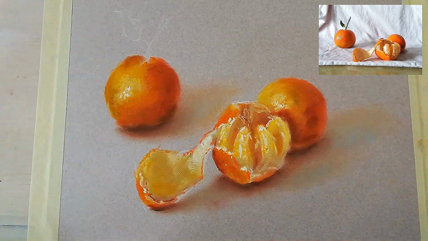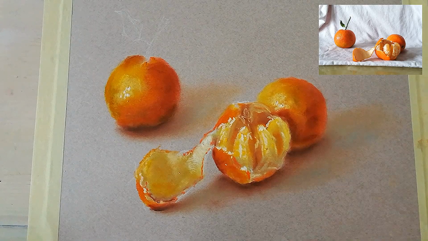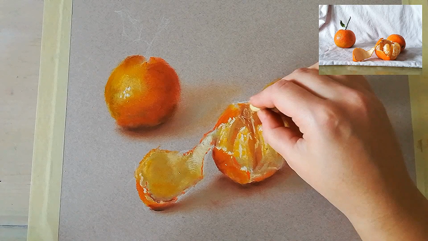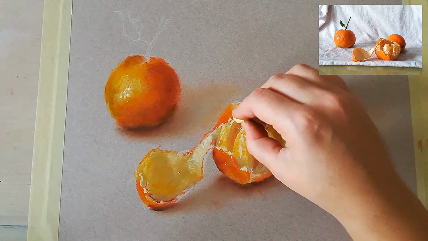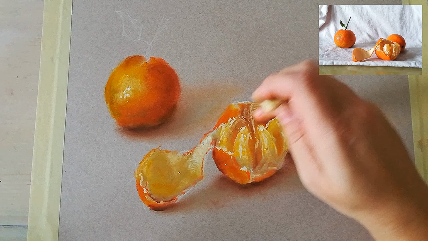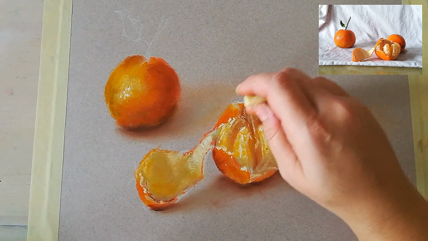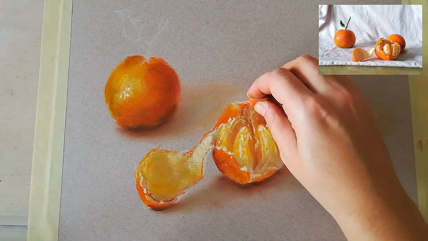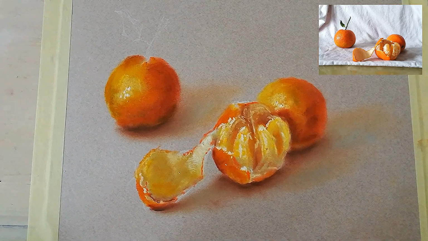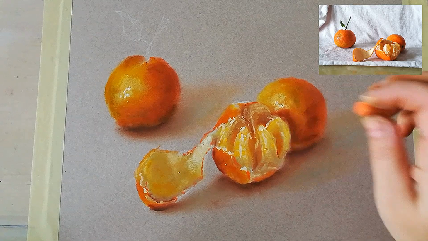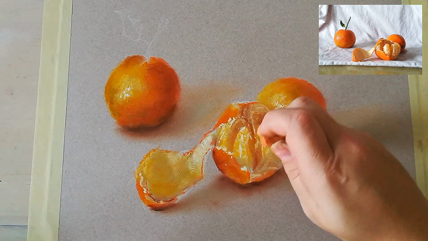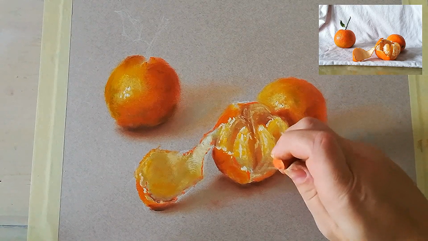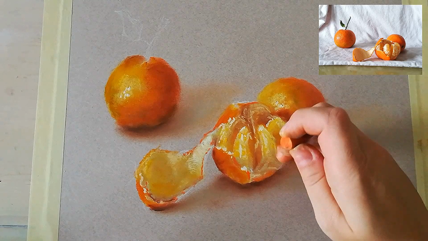Like so. In the shadows we have less detail, so have to remember to not add too many details in the shadow areas. So darkening up this area here too because it's turned away from light.